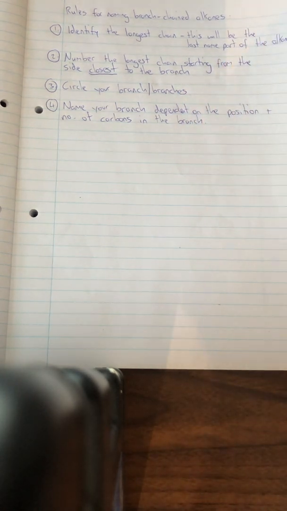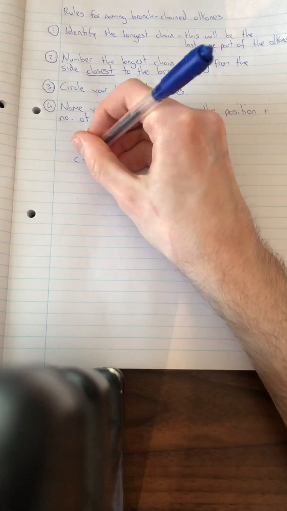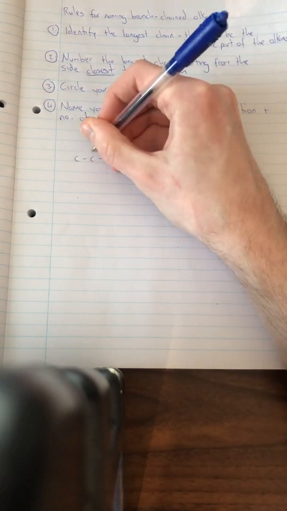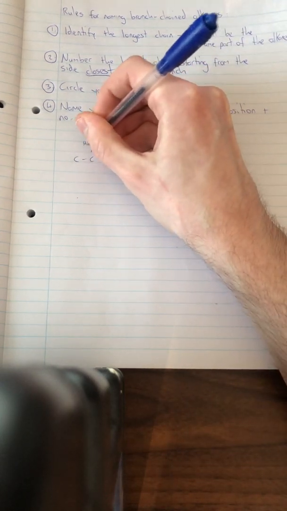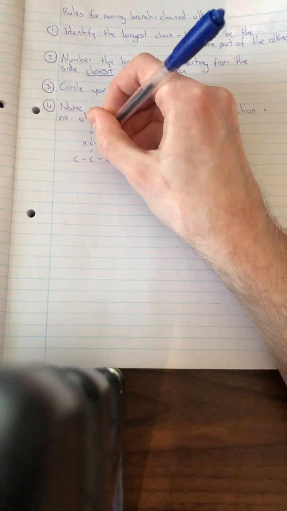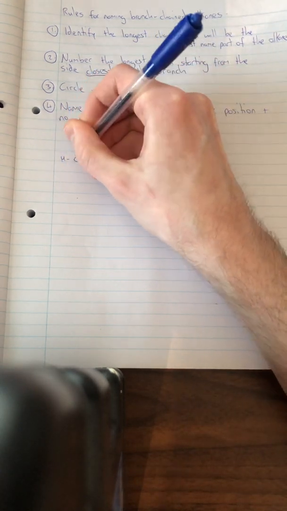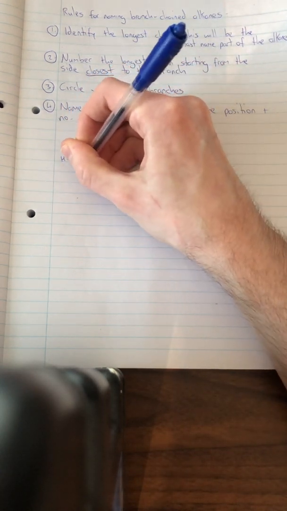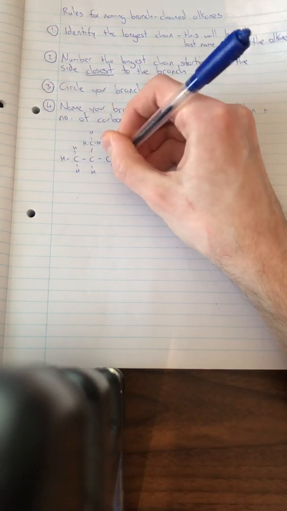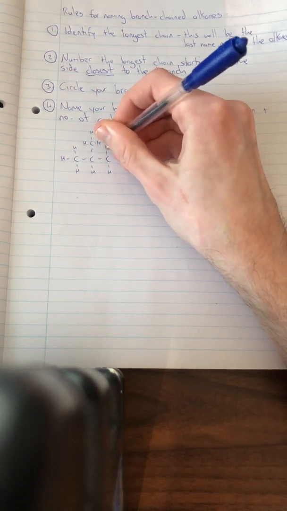So if we go back to the molecule that we had yesterday, we're going to use these rules to name this molecule.